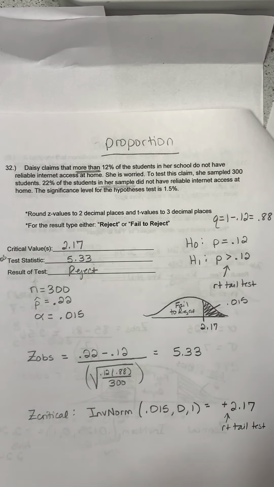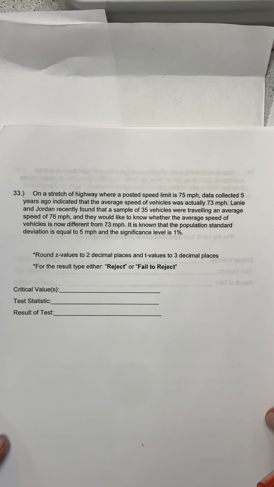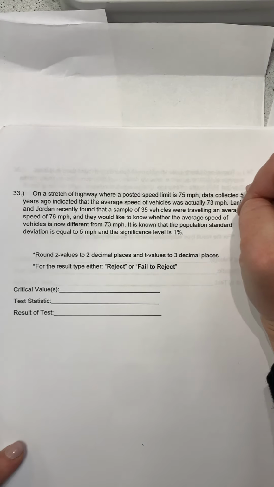Okay, 3 more. Here we go, 33. On a stretch of highway where a posted speed limit is 75 miles per hour, data collected 5 years ago, again, we don't care about time, indicated that the average speed of vehicles was actually 73 miles per hour. Let me save you some time on this problem.